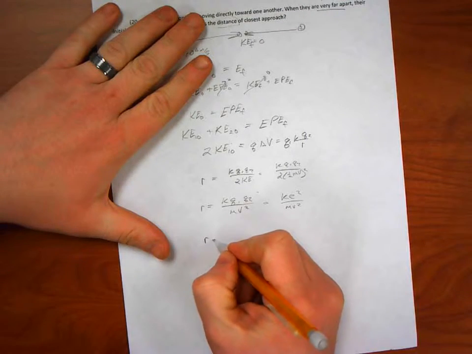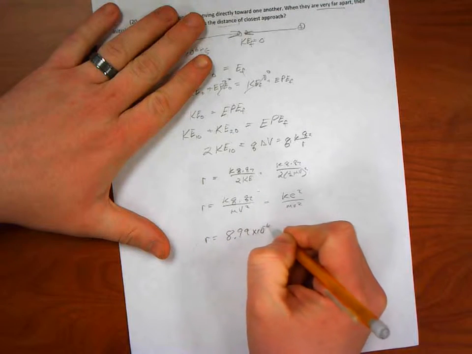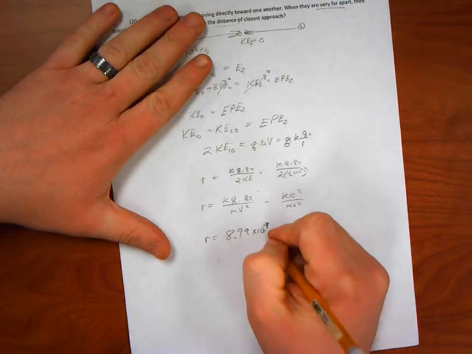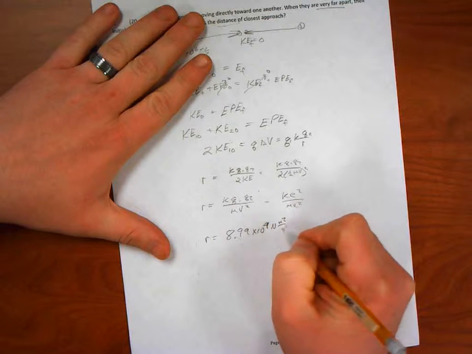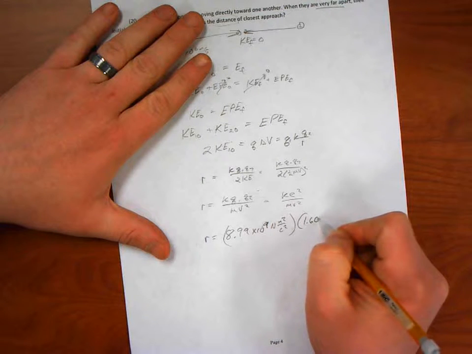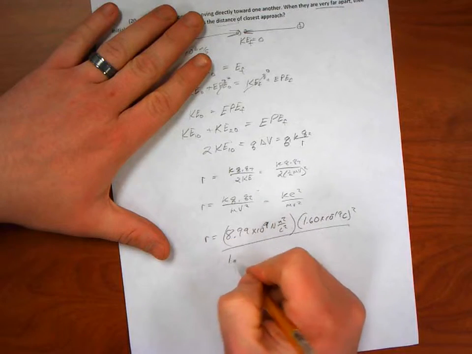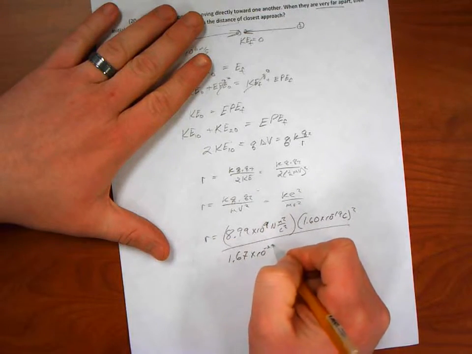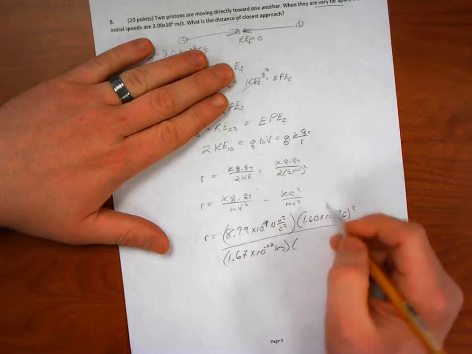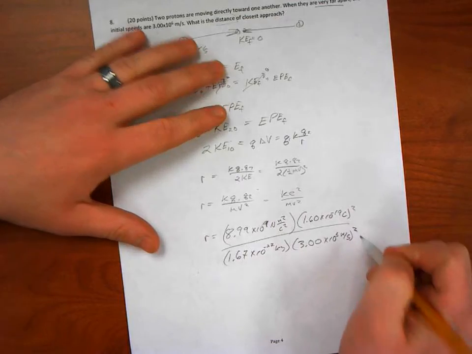Plugging in our numbers, R equals K, which is 8.99 times 10 to the 9th Newton meter squared per coulomb squared, times the charge of a proton, 1.60 times 10 to the negative 19th coulombs squared, over the mass of a proton, 1.67 times 10 to the negative 27th kilograms, times the velocity given to us in the problem, 3.00 times 10 to the 6th meters per second, and that is squared.